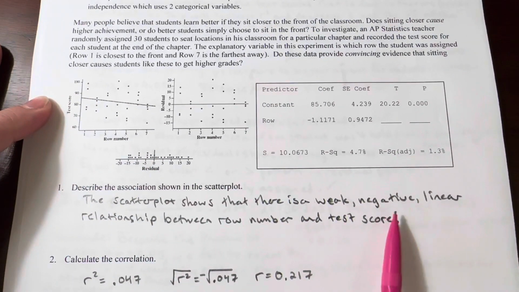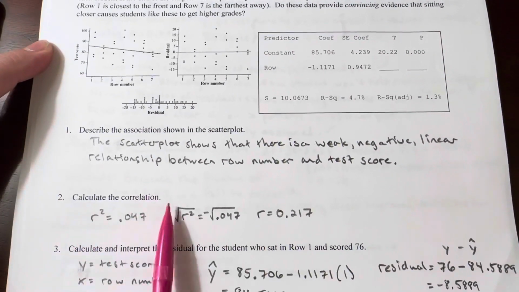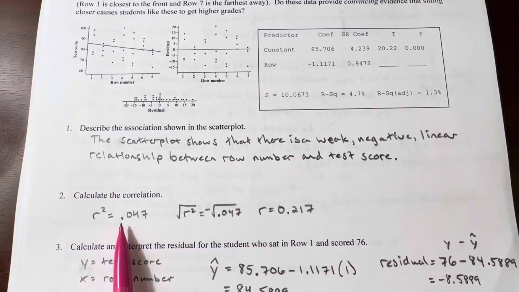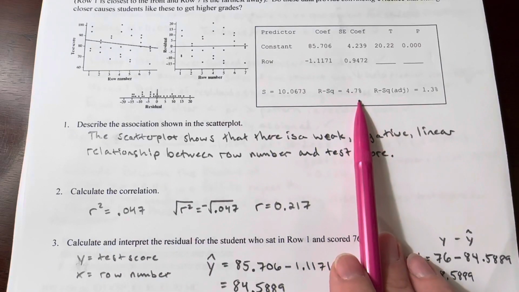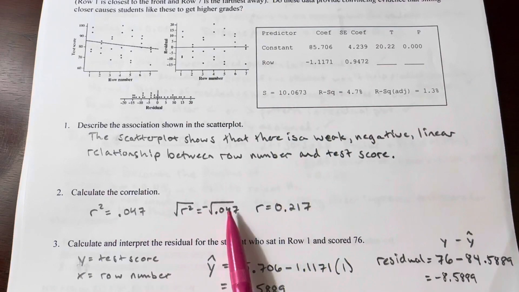Right? So, weak negative linear relationship between row number and test score. Now, calculating the correlation, I just did that on the calculator. So r squared is equal to 0.047. Remember, I took this percent, I divided by 100 to turn it back into a decimal, and then I took the square root of both sides.